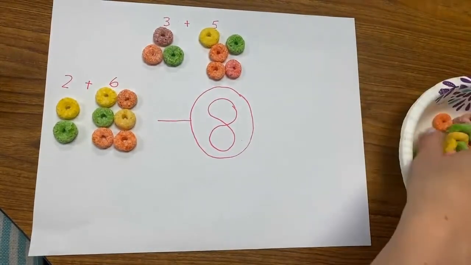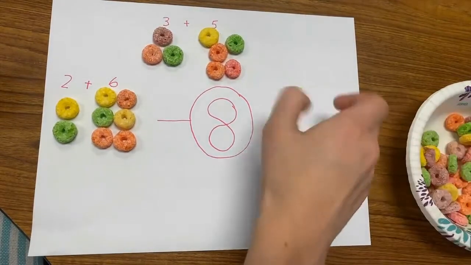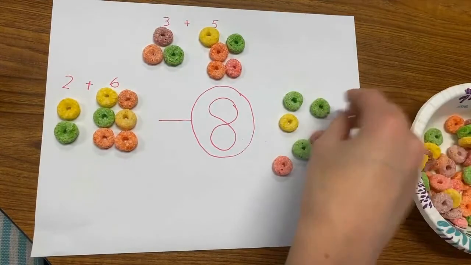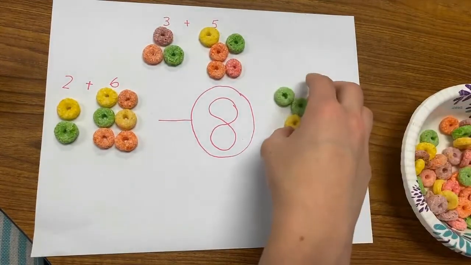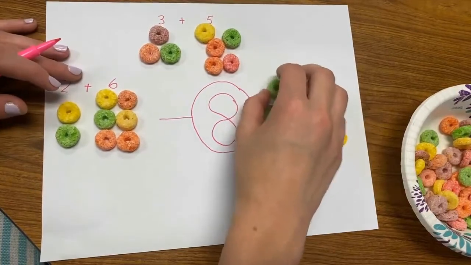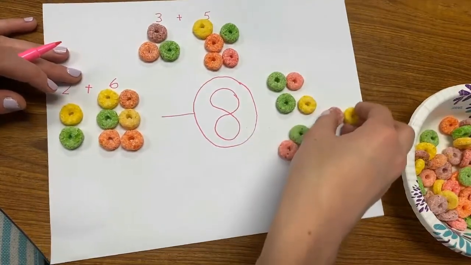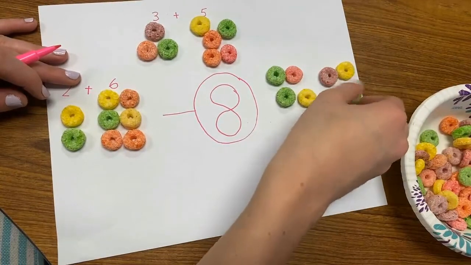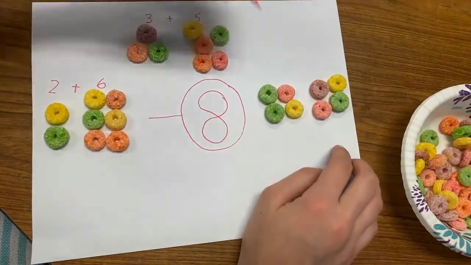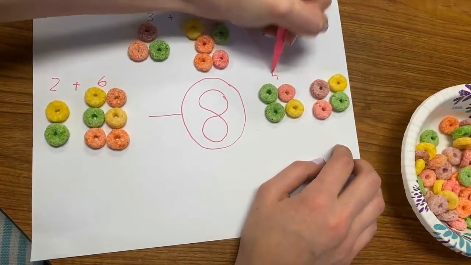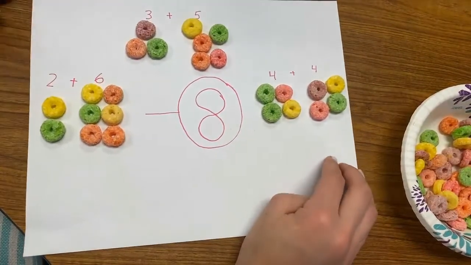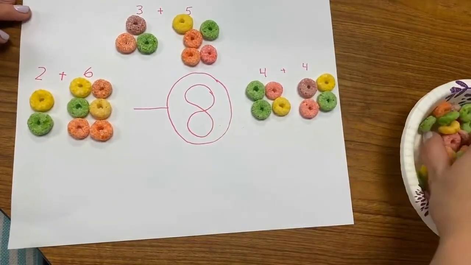Let's do a couple more. I count out my 8. 1, 2, 3, 4, 5, 6, 7, 8. Let's say 4 and 4. 4 plus 4 equals 8, because there's 8 altogether. 4 plus 4. Ta-da!